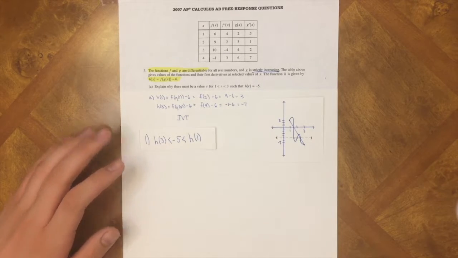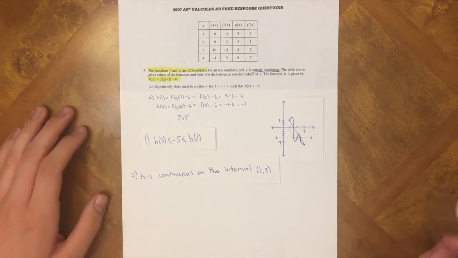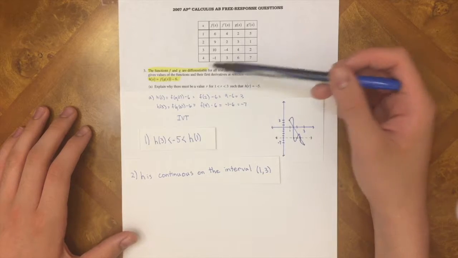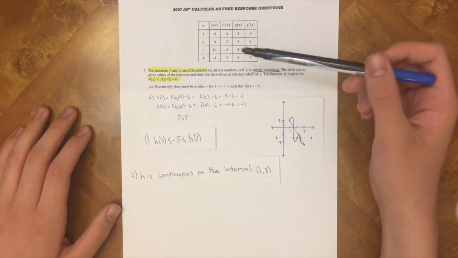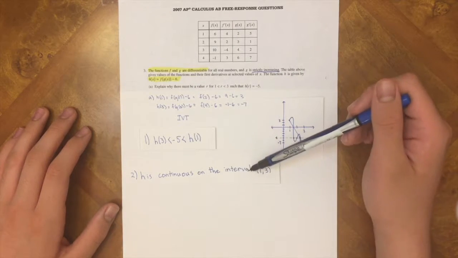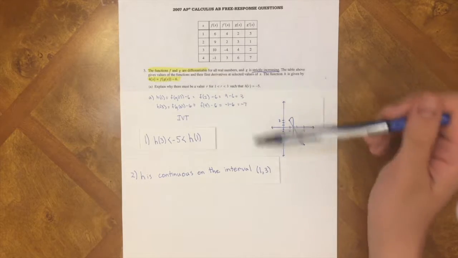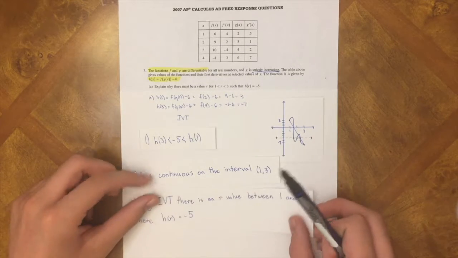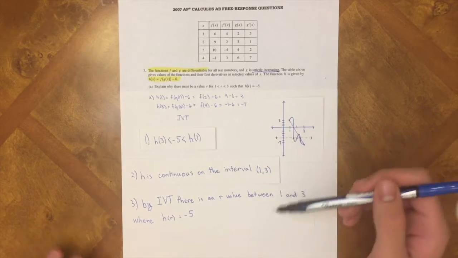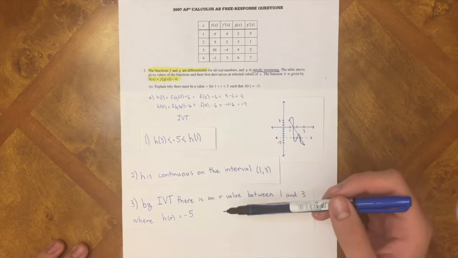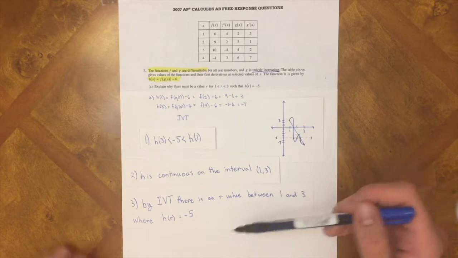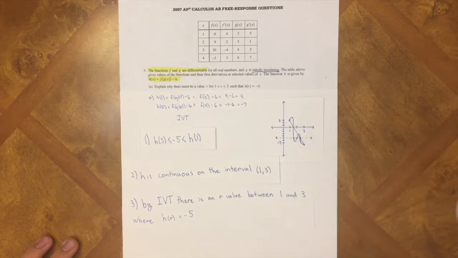The second thing we need to show is that h is continuous on the interval from 1 to 3. We know this because the functions f and g are differentiable, which also means that f and g are continuous, and because h is a composite function of f and g, it is also continuous. The third thing is to explain what we're proving. So by IVT, there is an r value between 1 and 3 where h of r is negative 5. And that's all you have to say to prove this.